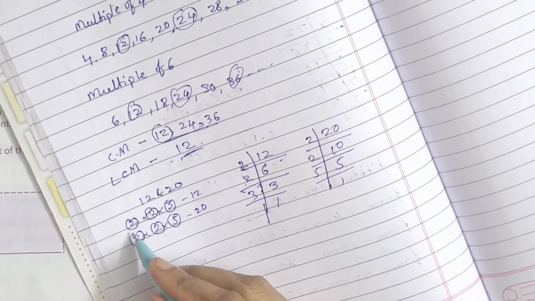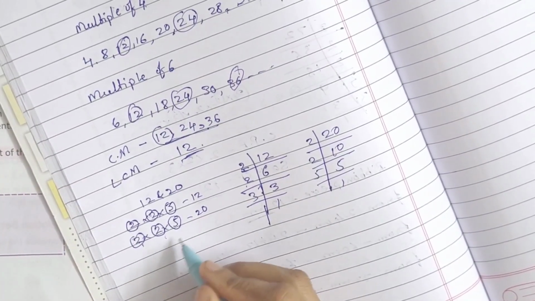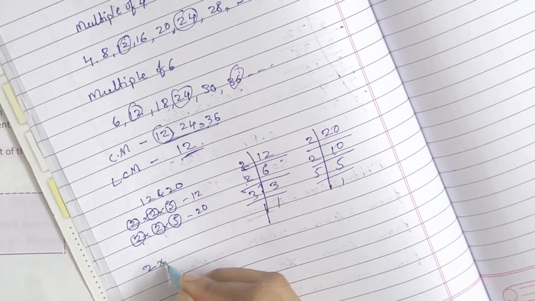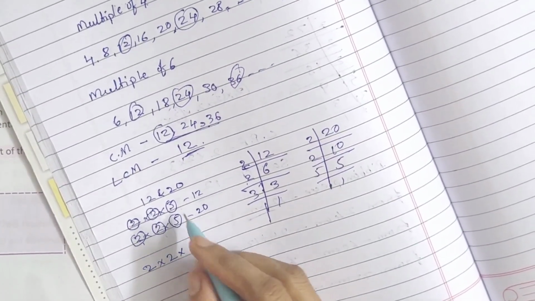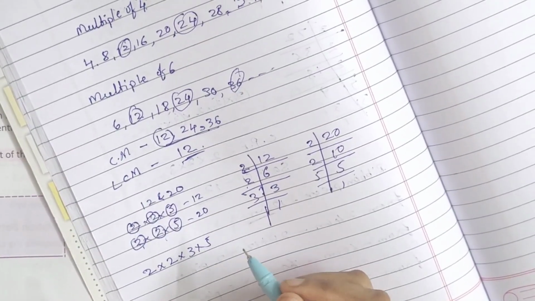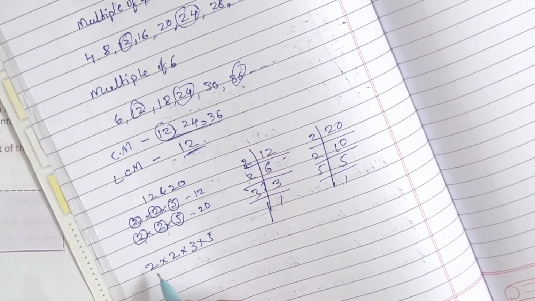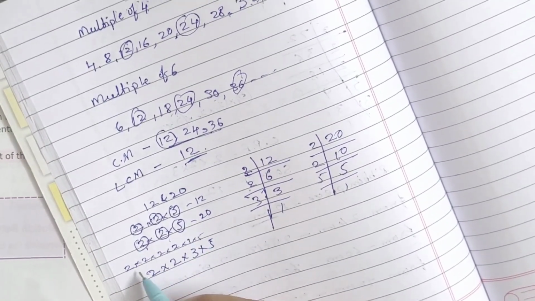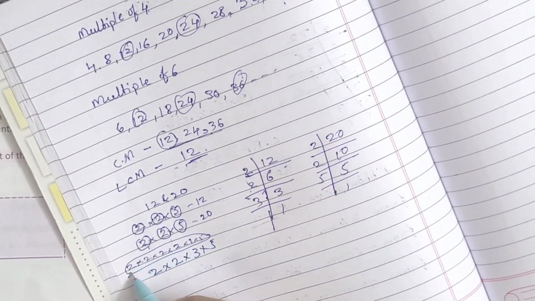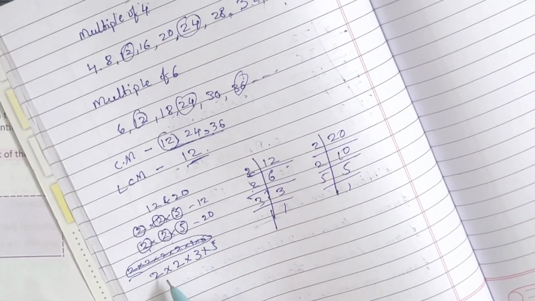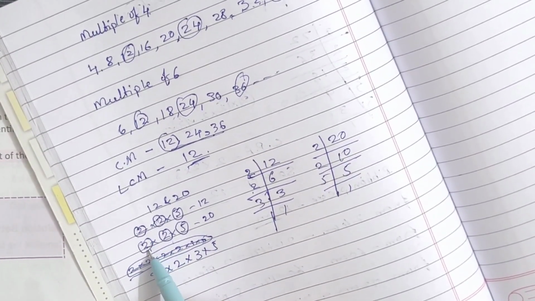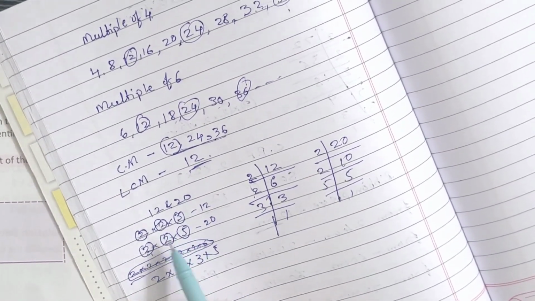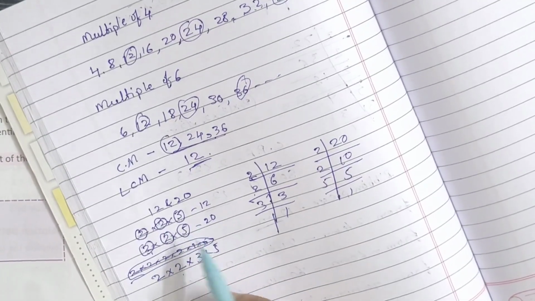So remember, for the repeated 2s, we select only one. Okay, not 2 into 2 into 2 into 2, not like this. First we have to select only one 2, then 2 into 3 into 5. Understood? So don't select 2, 2, 2, 3, 5 like this for LCM. Only in the common factors, we have to select only one. Okay. So we select only one 2, 3 and 5.